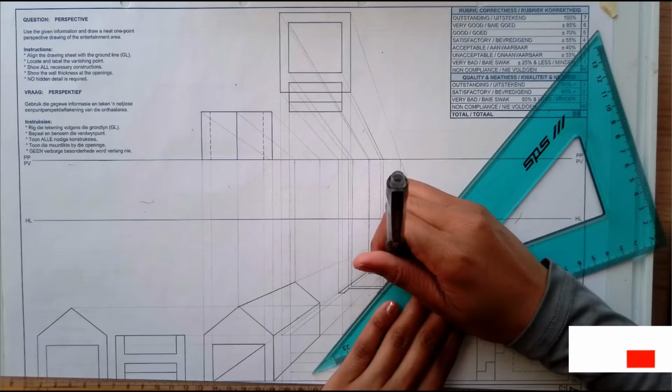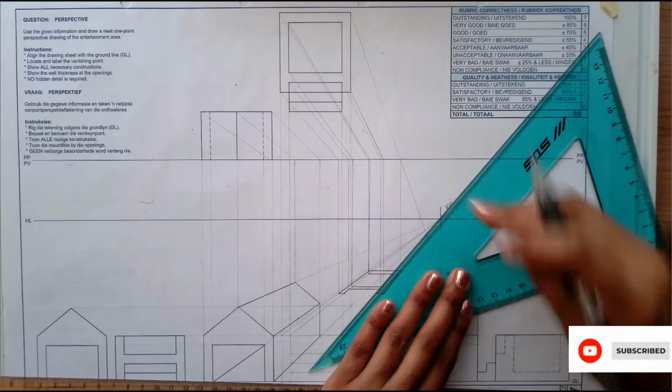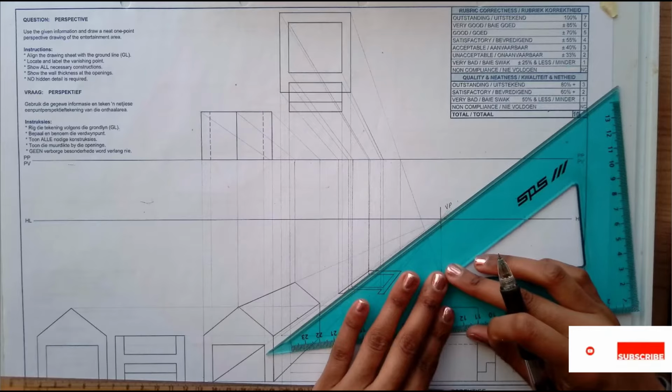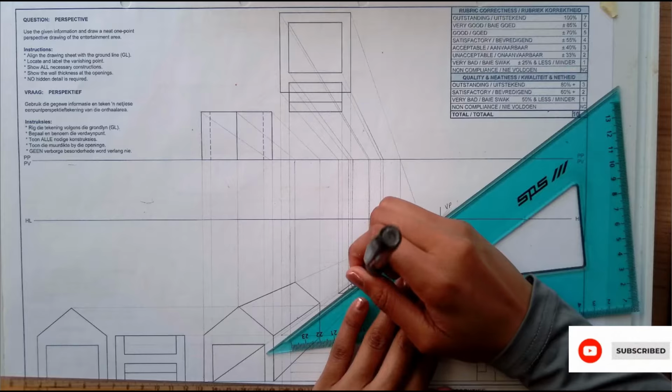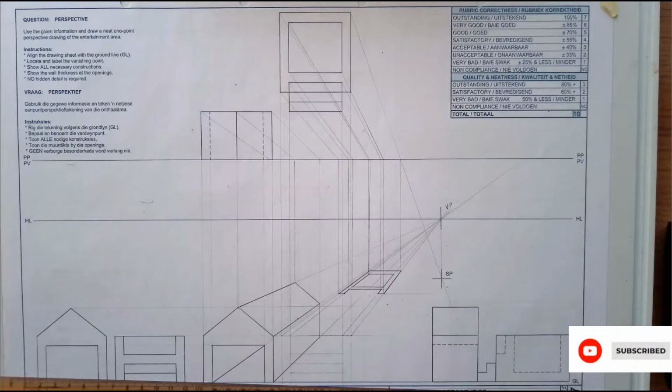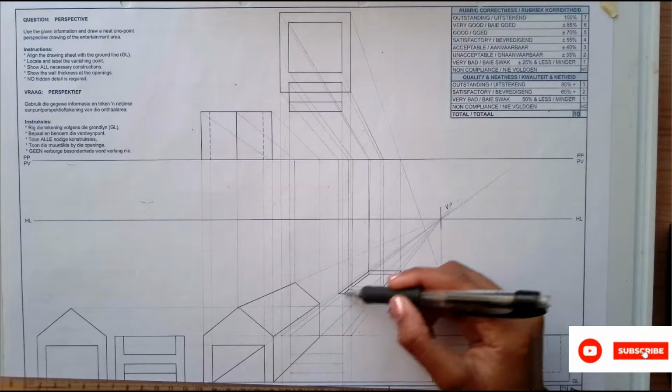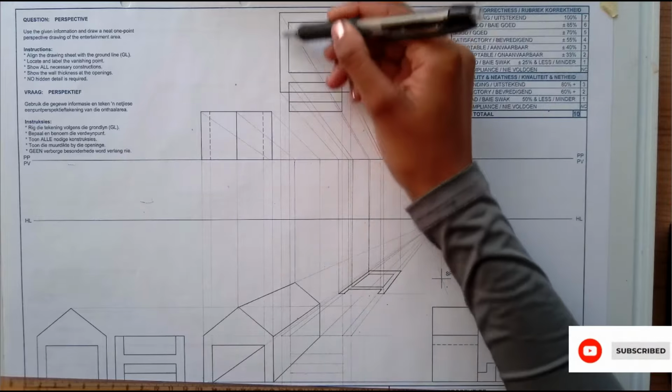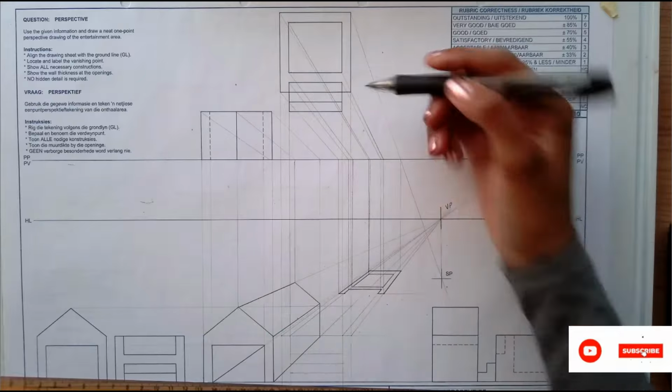Then outline. So you can see that this shape that we have here, we also have it here.